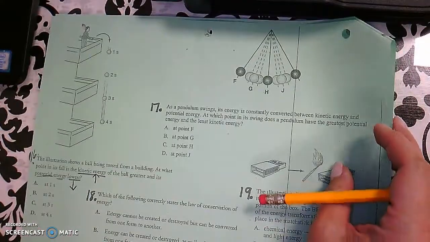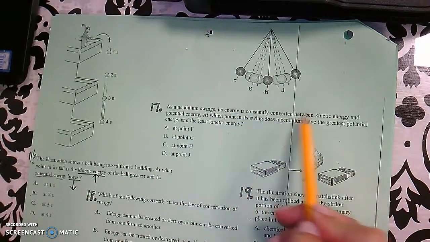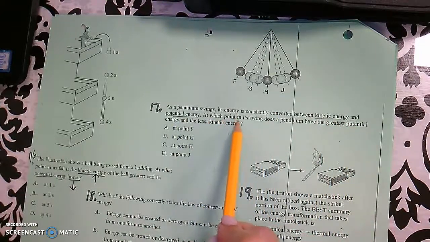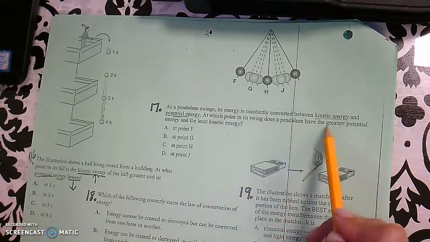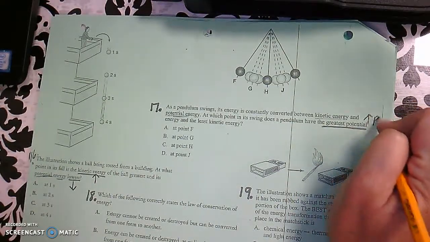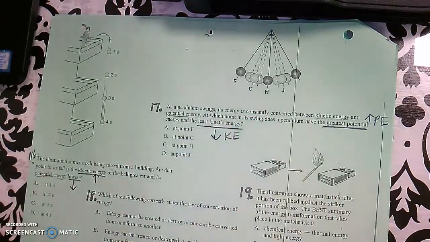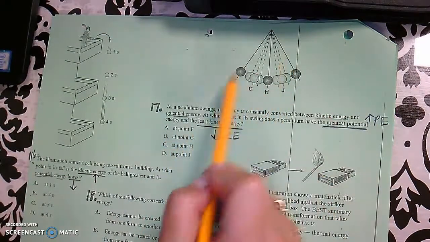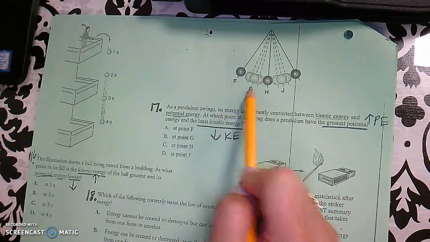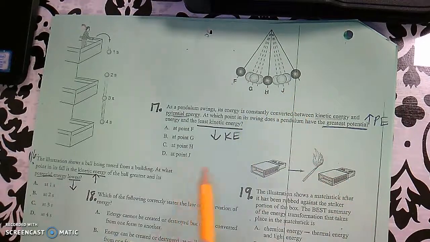All right, number 17. As a pendulum swings, its energy is constantly converted between kinetic energy and potential energy. At which point in its swing does the pendulum have the greatest potential energy, so the greatest PE, and the lowest, the least KE? At what point in its swing? Is it A, at point F, B, at point G, C, at point H, or D, at point J?